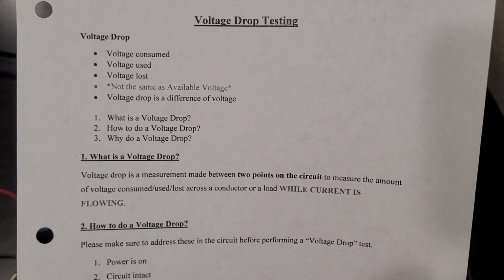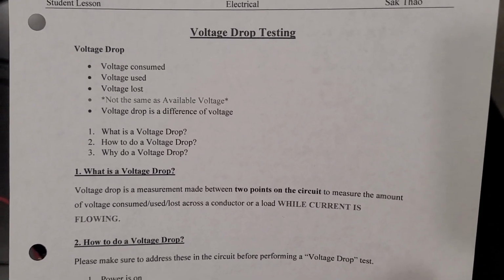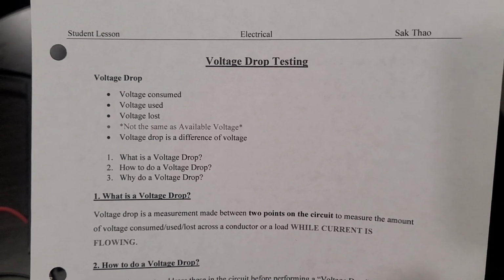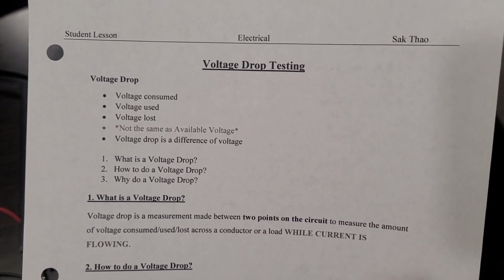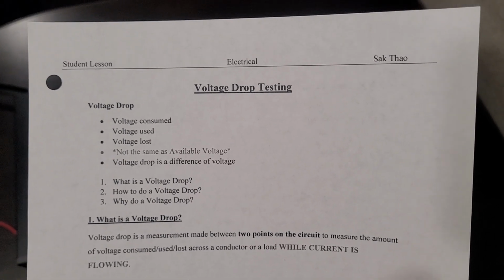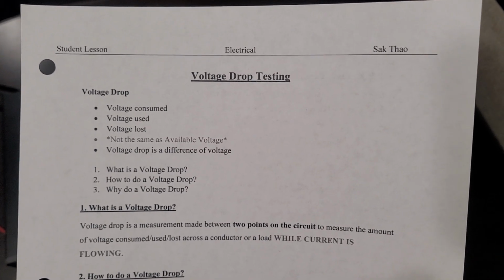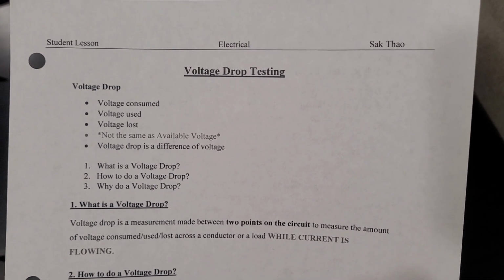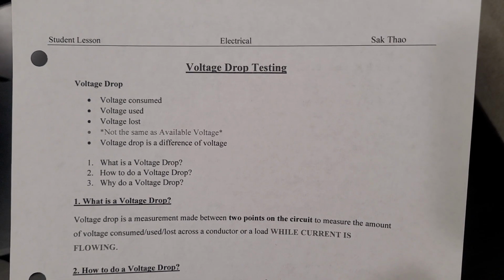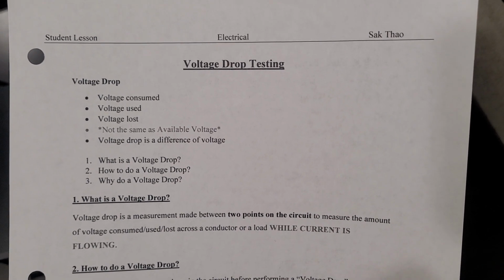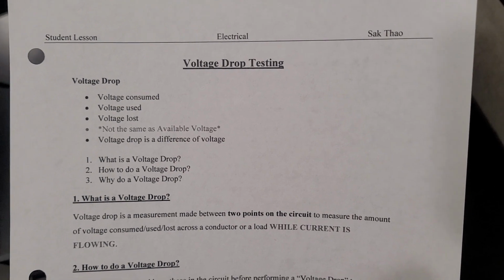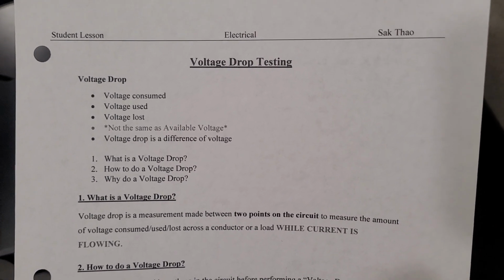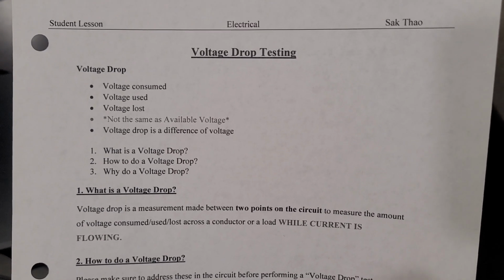The lesson says a voltage drop is voltage consumed, voltage used, or voltage lost. And it is not the same as an available voltage test, which only tells me how much voltage I have at certain points. The voltage drop is also considered a difference of voltage test. What it really is doing is picking two random voltage readings along the circuit, and it's doing a subtraction, a difference, to tell you how much is lost or consumed.